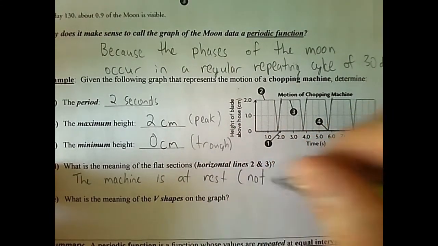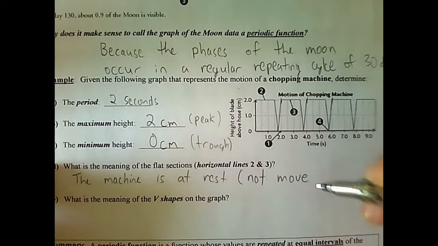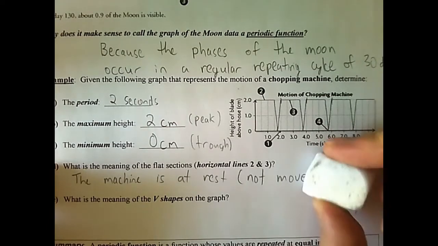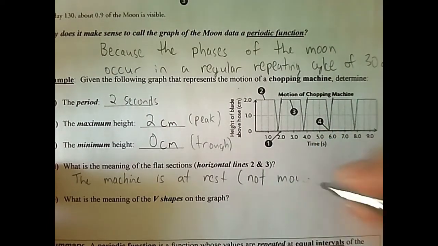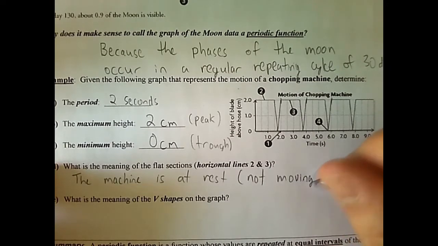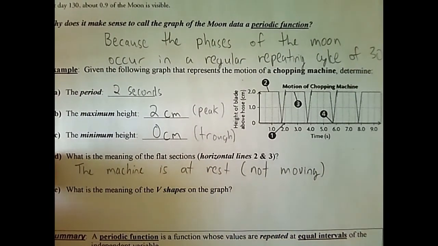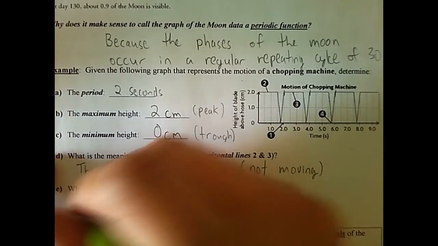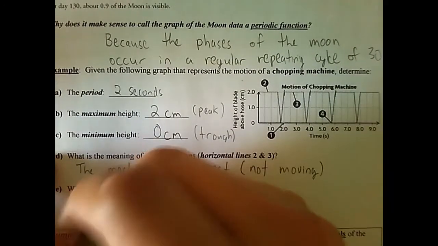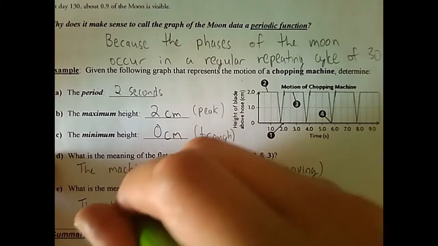It's not moving. Just like in our distance time graph. So we saw a horizontal line. It means that the person isn't moving. So in this case, the machine is not moving. And what is the meaning of the V shapes on the graph? Well, this is the one the actual blade is actually chopping. So let's say the machine is chopping.